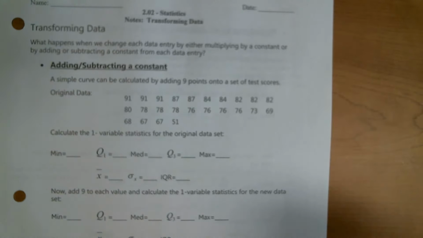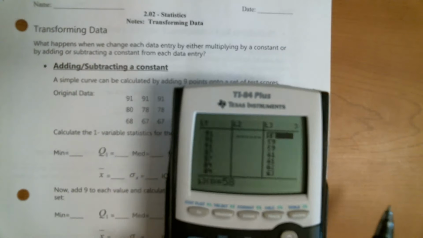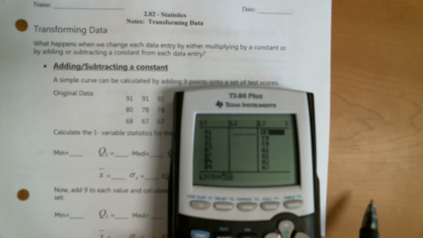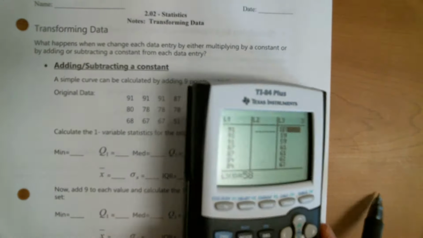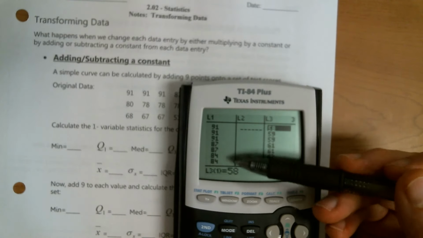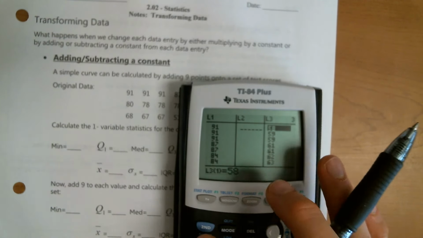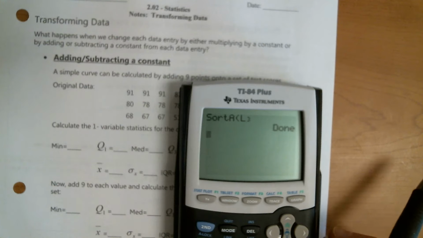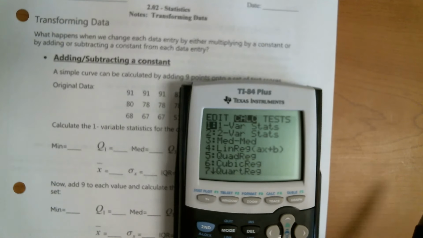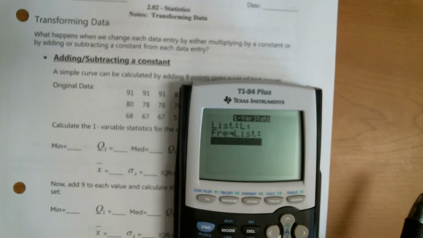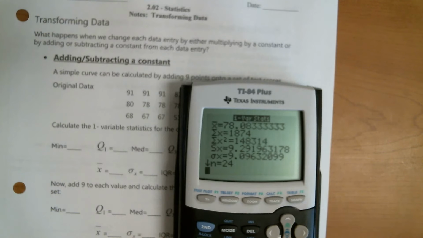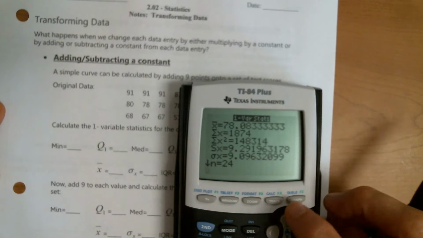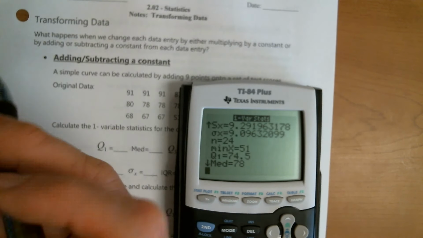What we're going to do is start by calculating one variable stats for the normal data before the curve. So there it is right there. I've typed it in already. I'm going to go to stat calc, one variable stats. It's in L1, and I'm going to run that. And I'm going to use this to fill in this part down here. So the minimum score was a 51.